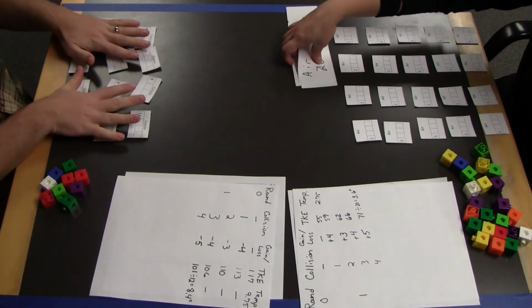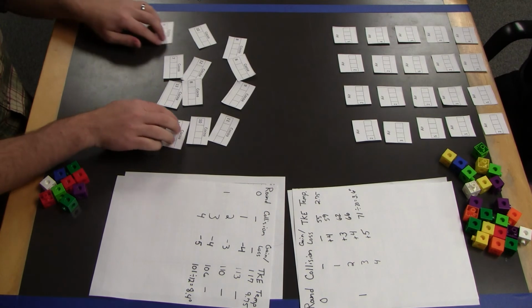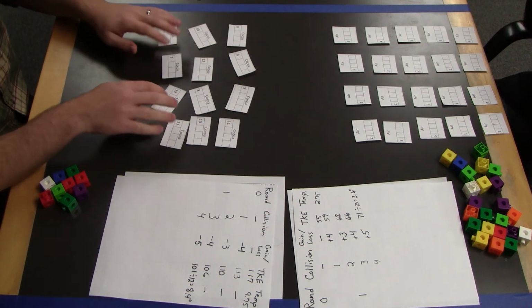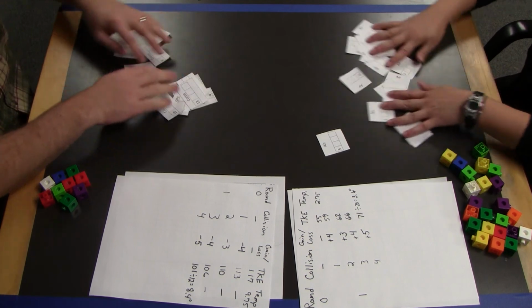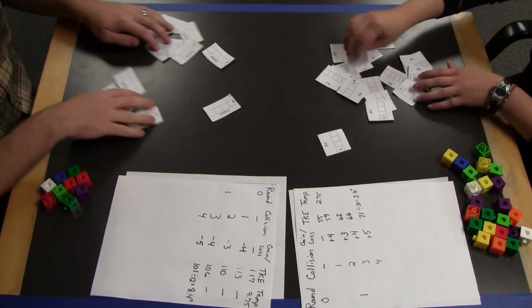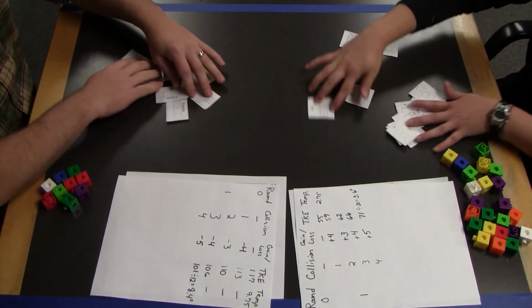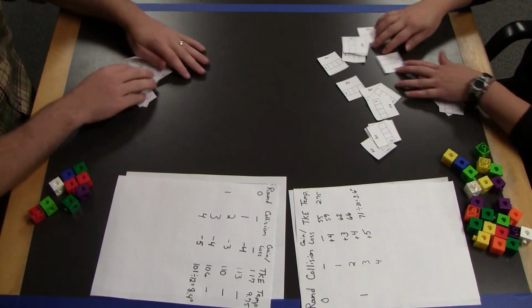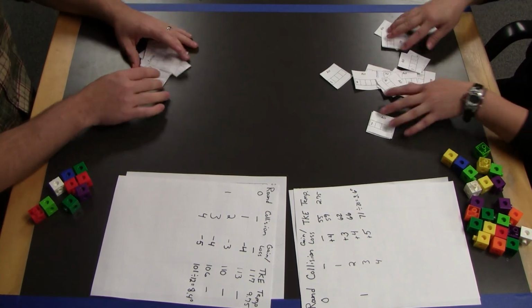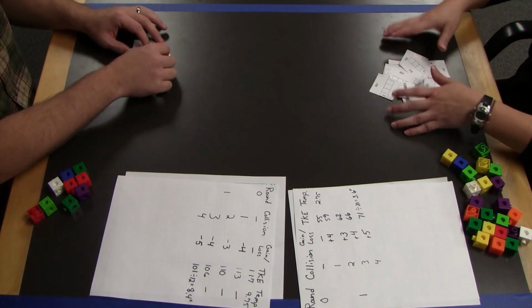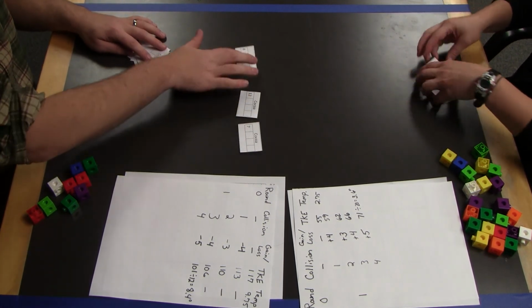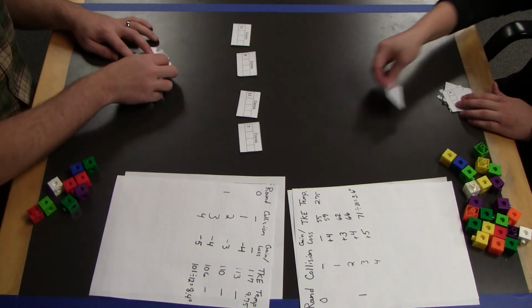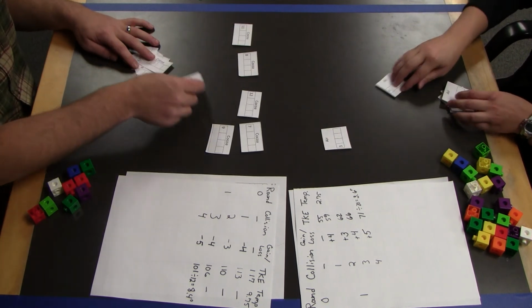And to start the next round, what we want to do is take our molecules and shuffle them up again. And the shuffling is really the most important part of this simulation. So you want to do a really good job shuffling, and then we put them in our pile, and taking from the top, we lay them out in our 4 columns. And now we're ready to start round 2.